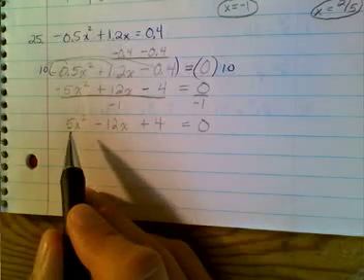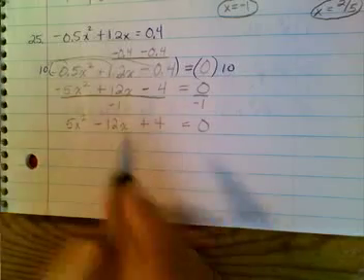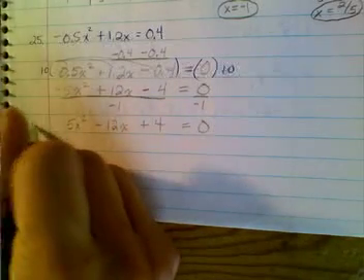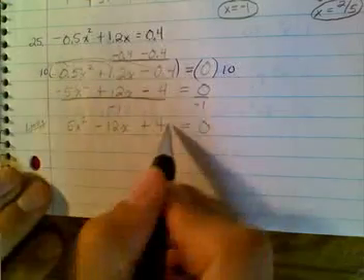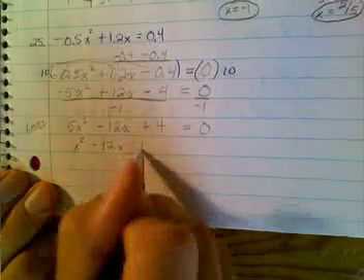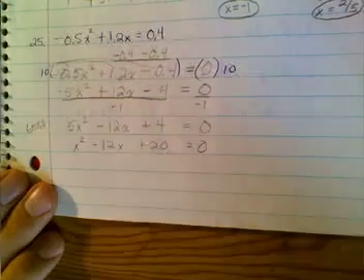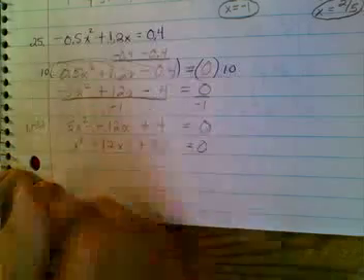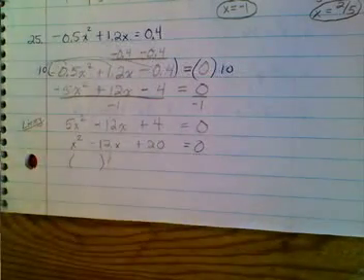Let me see. There's not a greatest common factor, so the only option here is to do the Lizzie method again. Lizzie, 5 times 4 gives me 20. x squared minus 12x plus 20 equals 0. Now, what multiplies up to 20 and adds up to negative 12?